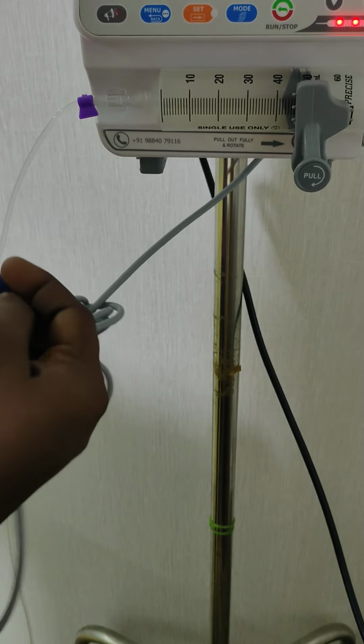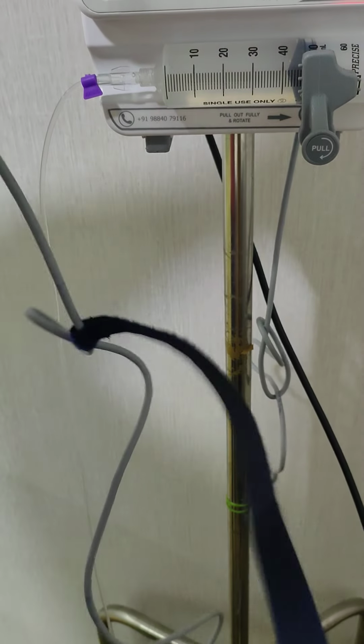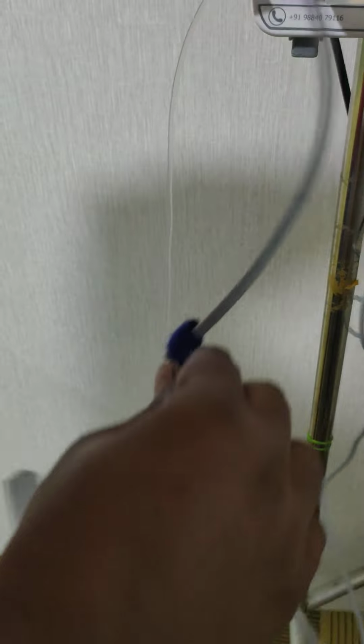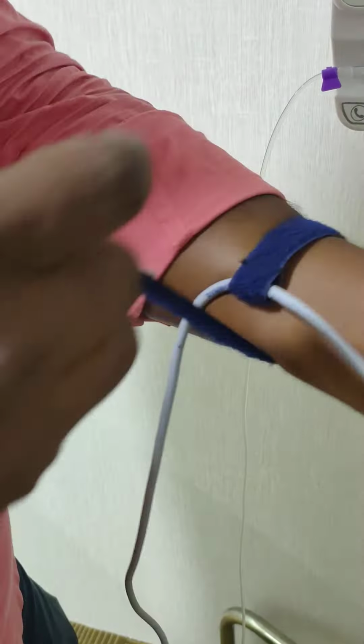This wrap we can unwrap when the box comes. Here this cable is adjustable as per the patient's hand requirement. Now I am fitting it to my hand at this distance, using this strap to wrap around my hand. Even if it goes missing, the patient will be able to find it. It will be within hand range. This is the press switch we have in the hand.